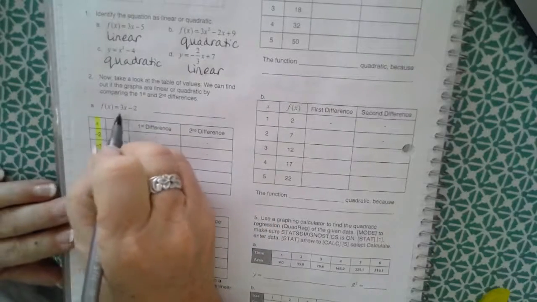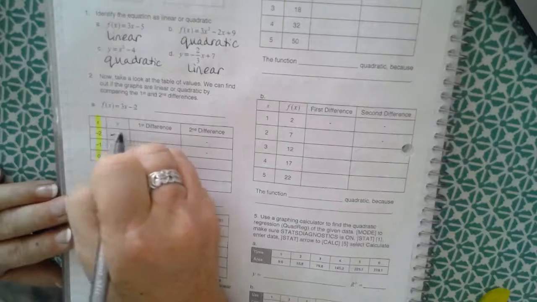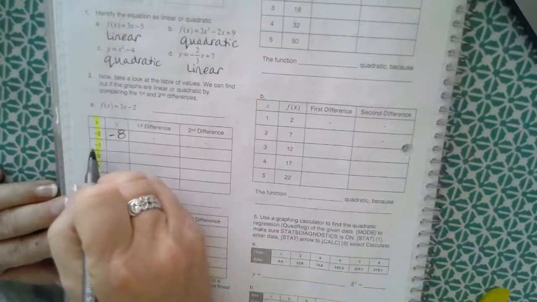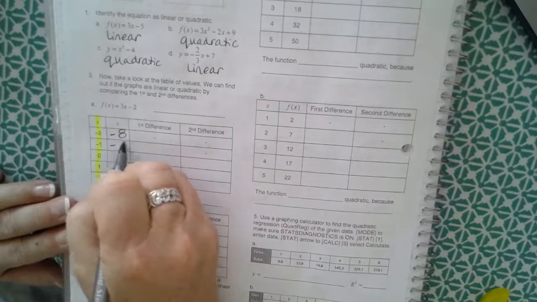Now we're going to take a look at the table of values. We can find out if the graphs are linear or quadratic by comparing just the first and second differences. So I'm going to take this and plug in my x values right into my equation. If I plug in negative 2, I get 3 times negative 2 minus 2. 3 times negative 2 is negative 6, minus 2 is negative 8. 3 times negative 1 is negative 3, minus 2 makes negative 5.